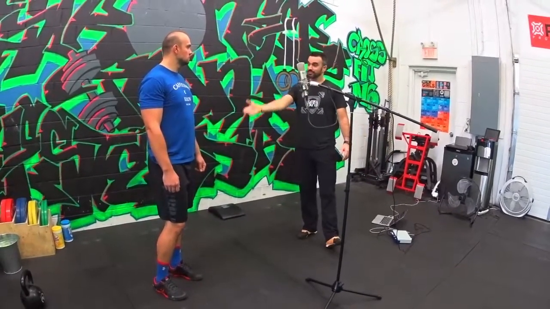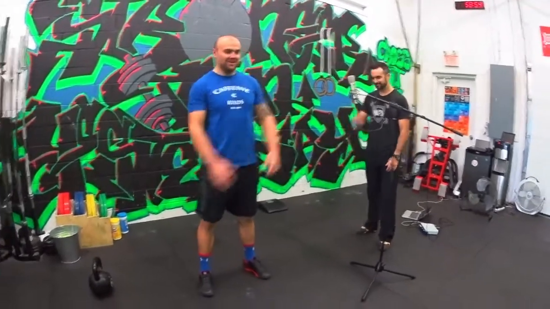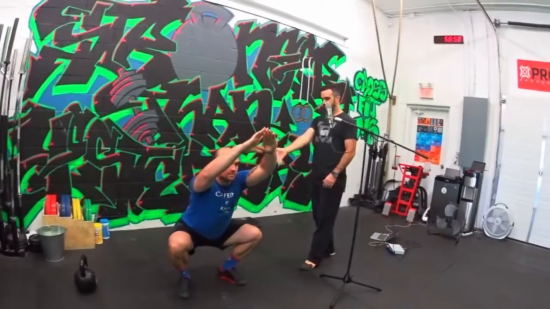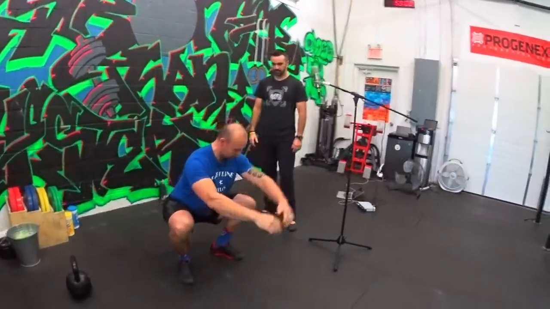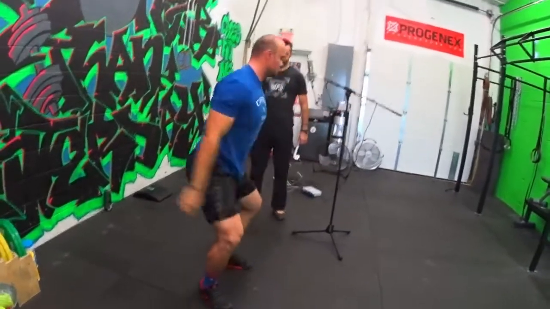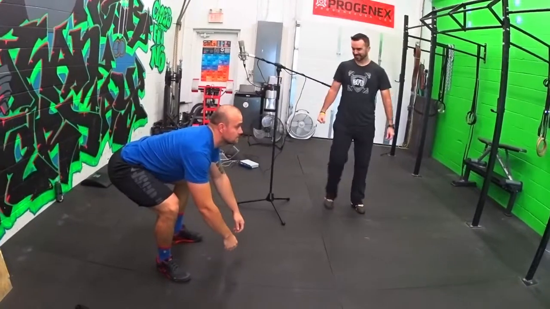So, Sil, show me a squat. Show me a good squat. Ready? So Sil squats, keeps his back straight, knees are pushed out over top of his feet, feet are flat on the ground. It's a good squat. Come on back up for me. Show me an awful squat. It's not even a squat, it's like a deadlift.